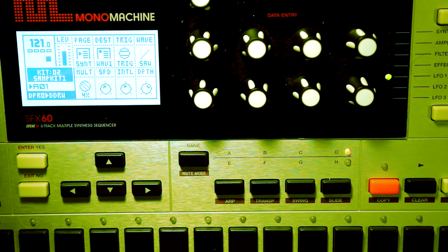So anyways, you can get some very interesting sampling effects and sampling techniques out of the Monomachine if you're willing to bend the rules.